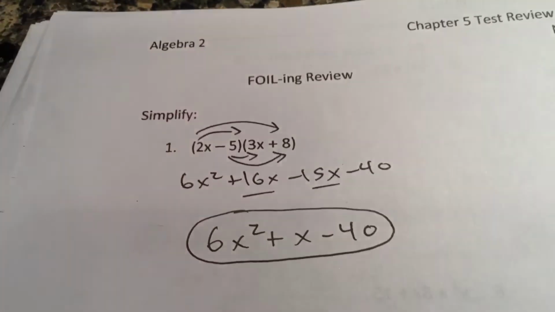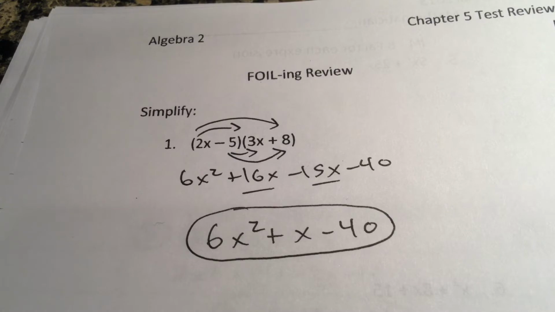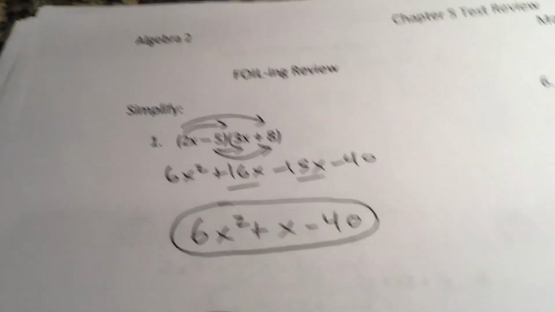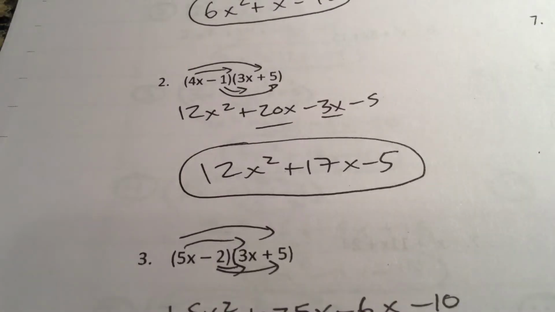Page 19, I'm going to do most of 19 except for number 7 for right now. You can just foil that. First, outer, inner, last. Page 19. 16x minus 15x is a single x. There we go.